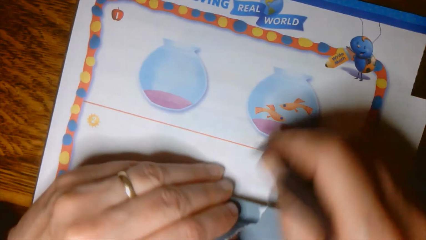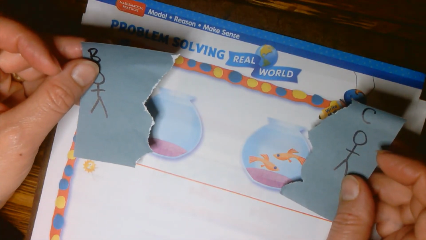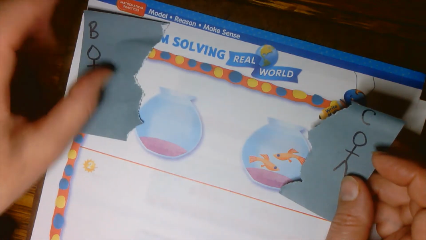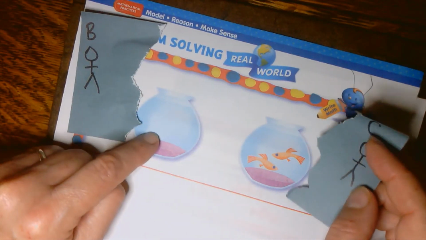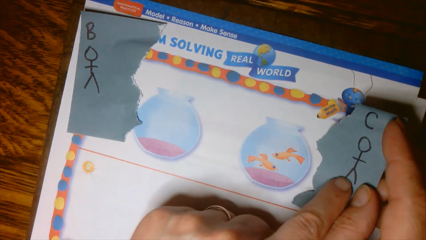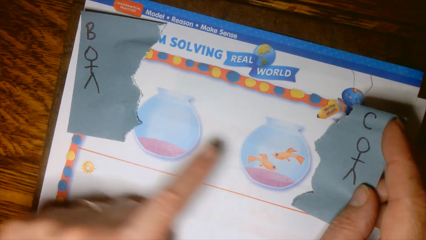I'm just doing this so I can show you what to do. Bryce has two fish. Chris has no fish. So you've got to figure out, does Bryce go with this fish tank, or does Bryce go with this fish tank? Does Chris go here, or does Chris go here?